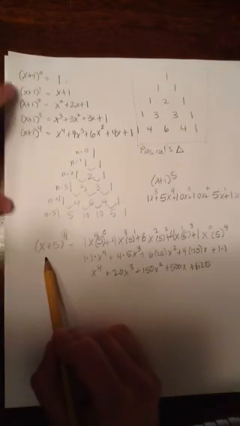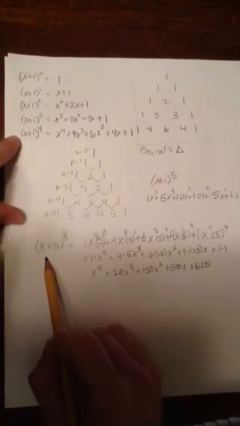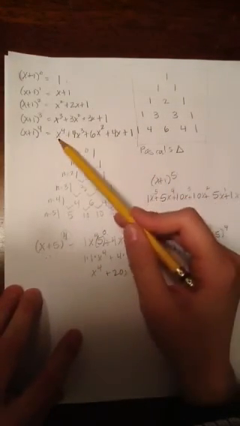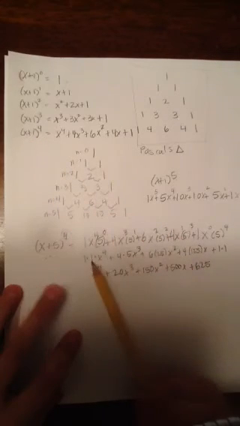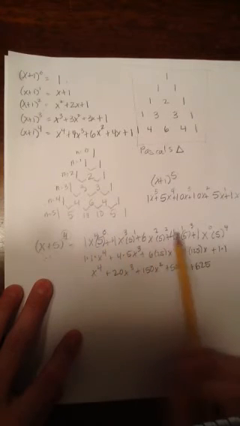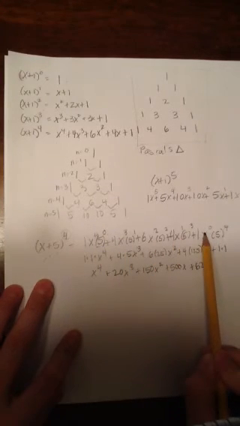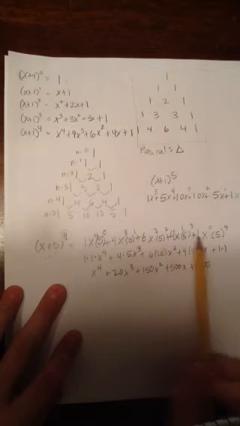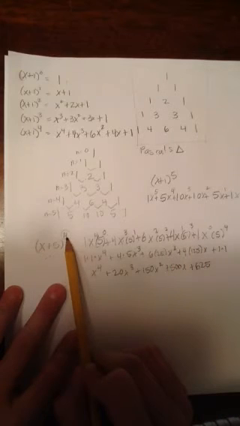So rather than do what you guys did and take a lot of time to find out what this is, I can use this Pascal's triangle and the pattern of the x's starting with the highest power and descending, so to the 4th, 3rd, squared, 1, none, and then using our coefficients from Pascal's triangle, so 1, 4, 6, 4, 1, since we're in the 4th power.